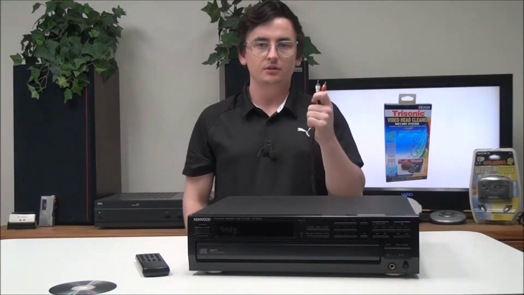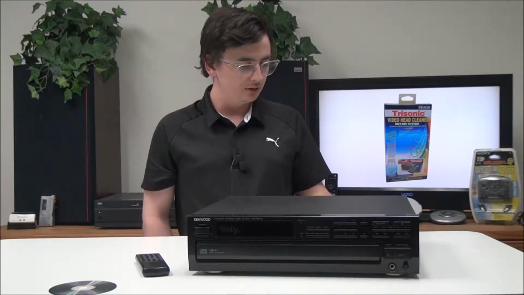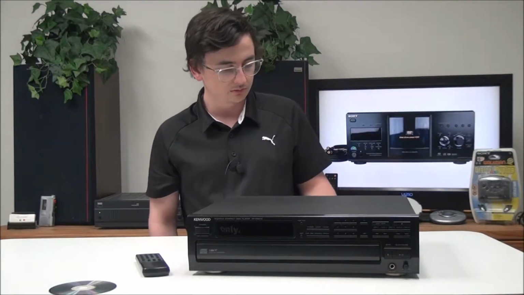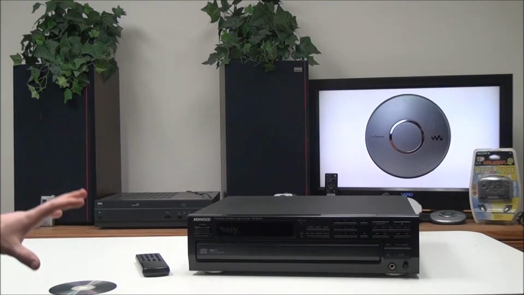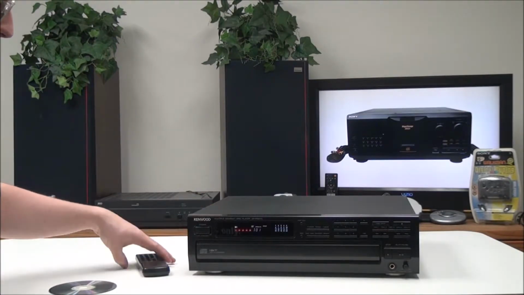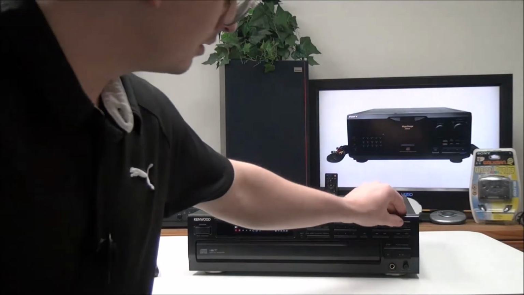To connect it, you'll just plug in your audio cable and your power cable. You can use the optical audio or the standard line out audio. And you can use this with just about any speaker with the right adapter, but I would recommend using a sound system similar to what you see here. But once you have it all set up, you can power it up and put a CD in.